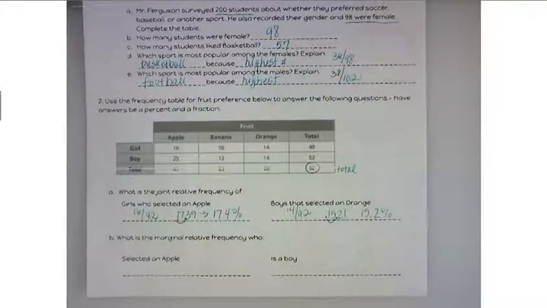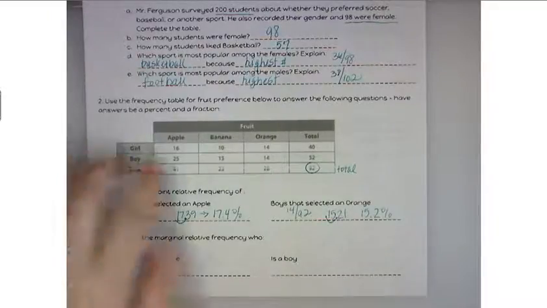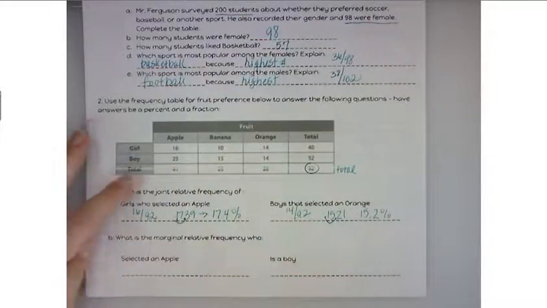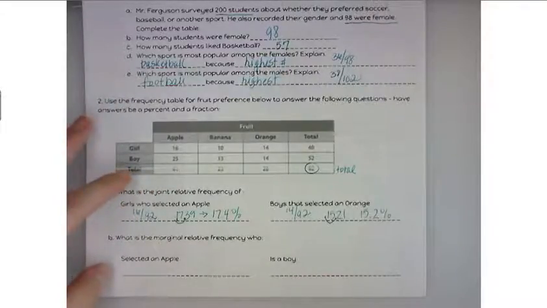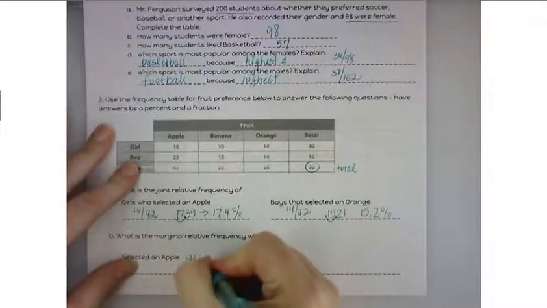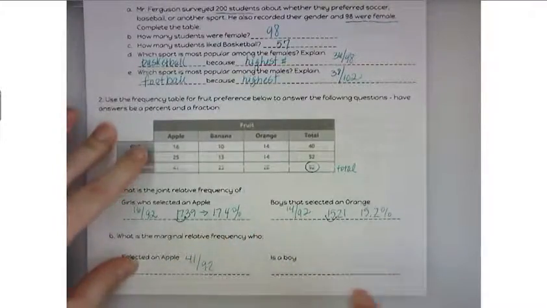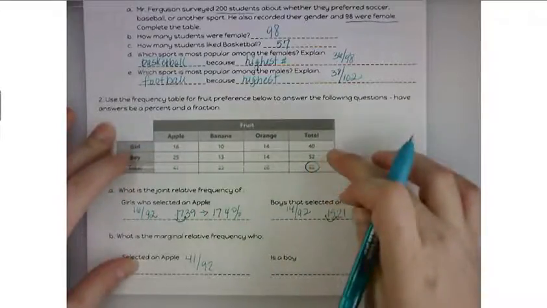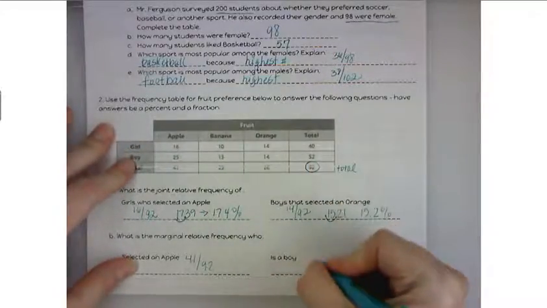Okay, marginal relative frequency. That's going to be the total of people who selected apple. So we're going to use the totals down here. Your total of people who selected an apple, 41 over 92 is a boy. We're going to look at 52 over 92.